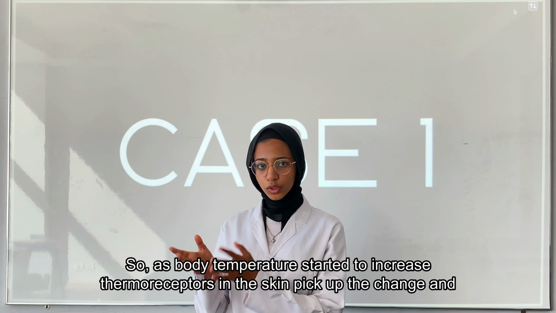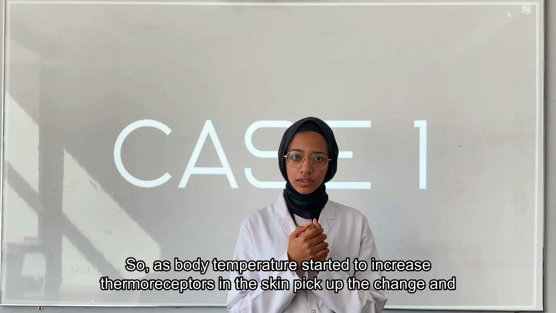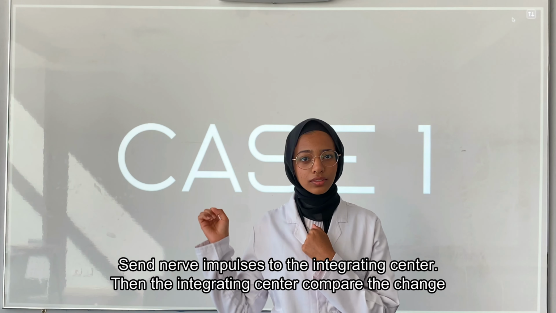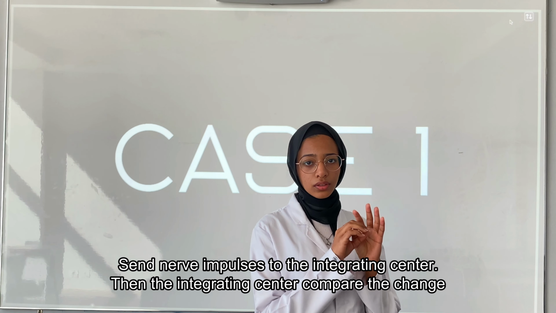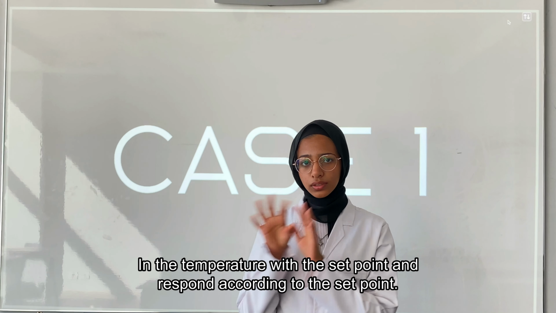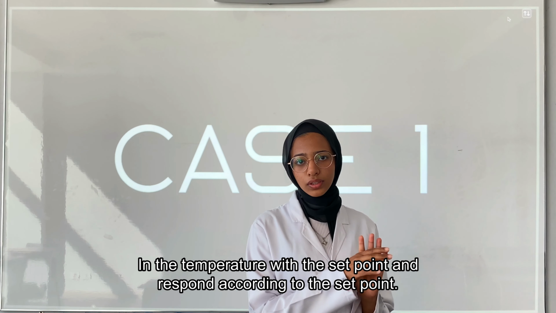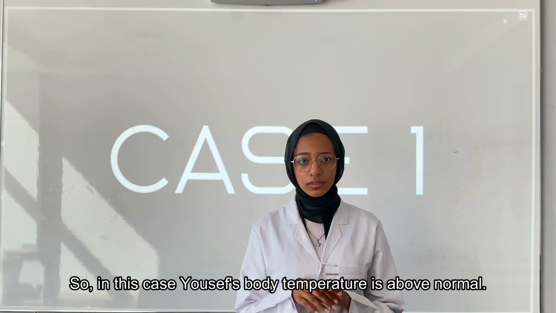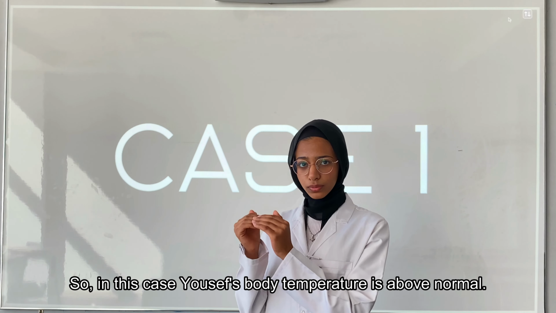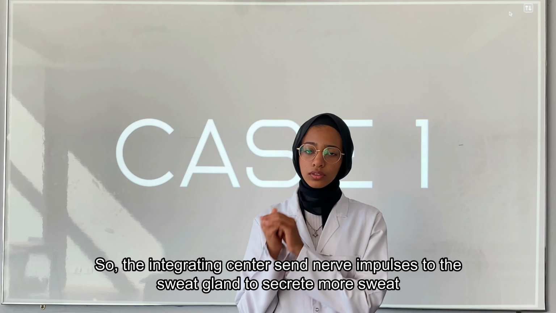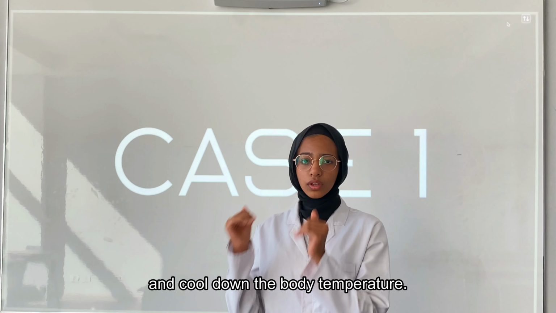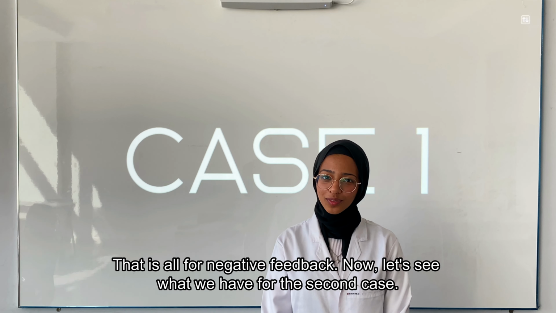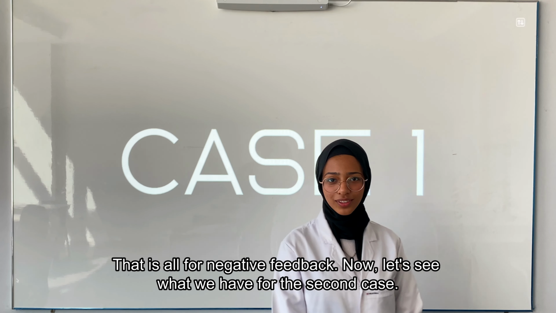So as body temperature started to increase, thermoreceptors in the skin pick up the change and send nerve impulses to the integrating center. Then the integrating center compares the change in temperature with the set point and responds accordingly. So in this case, Yousef's body temperature is above normal, so the integrating center will send nerve impulses to the sweat glands to secrete more sweat and cool down the body temperature. That's all for negative feedback. Now let's see what we have for the second case.